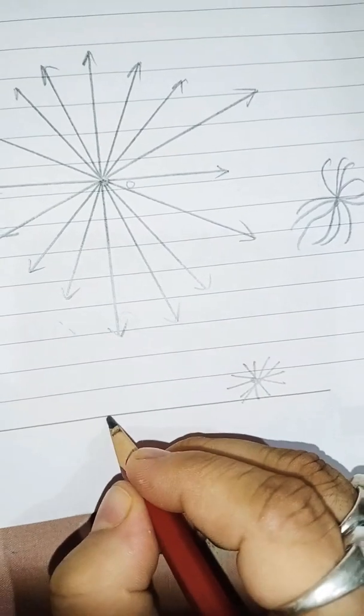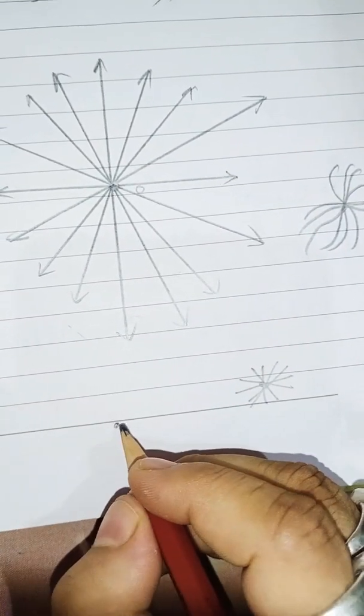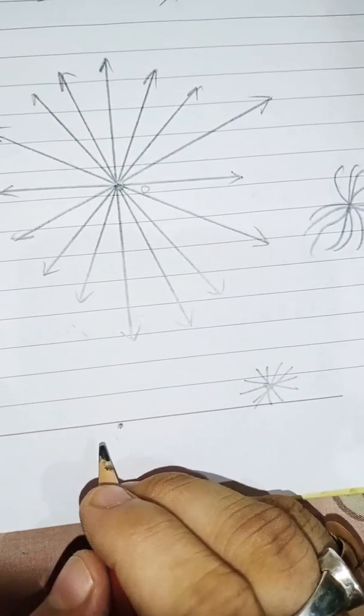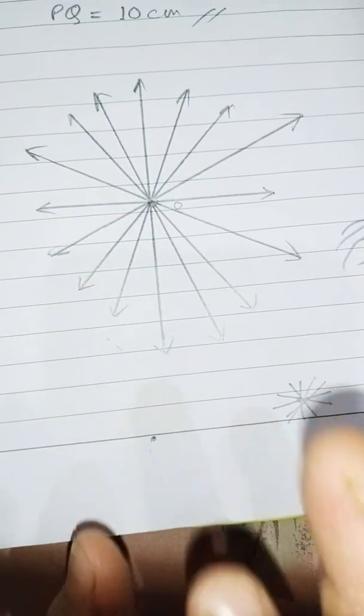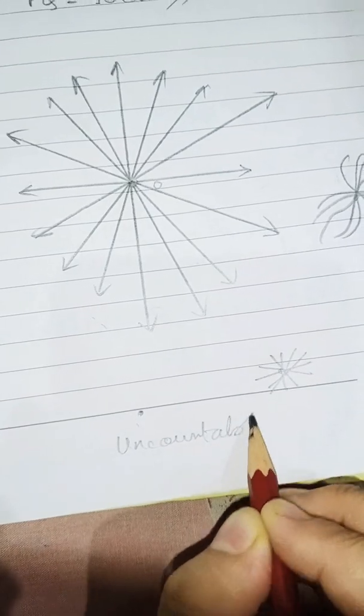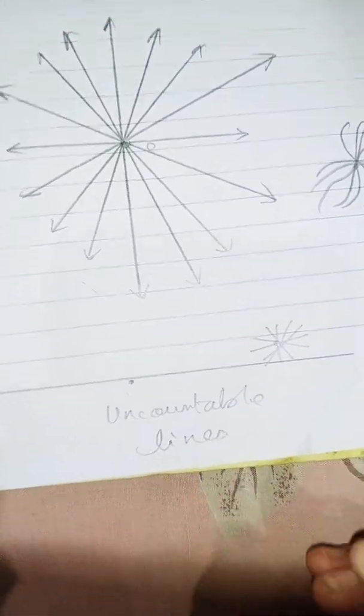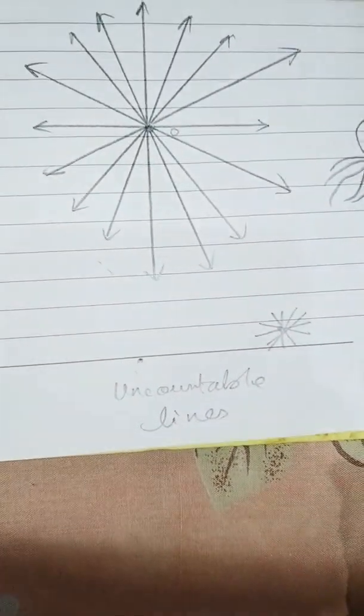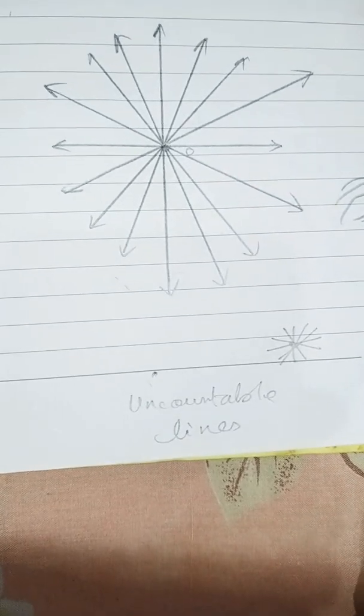So if I give you a fixed point, remember this: if a fixed point is given, then through that point you can draw as many lines as you want, or in other words you can say uncountable lines can be drawn through the given point. So this was one topic.